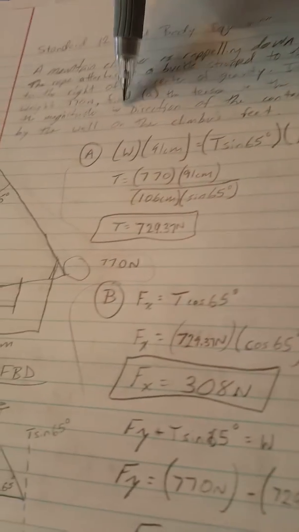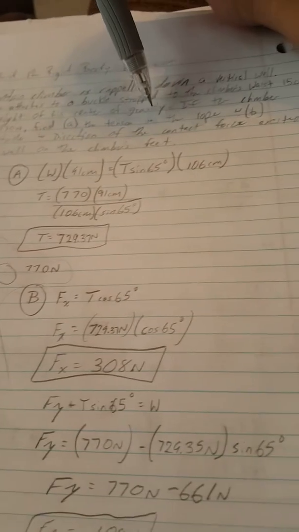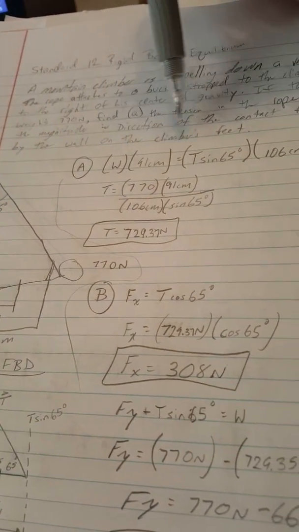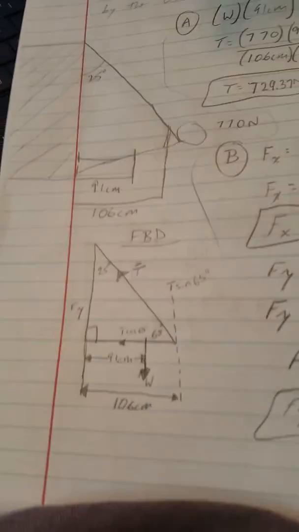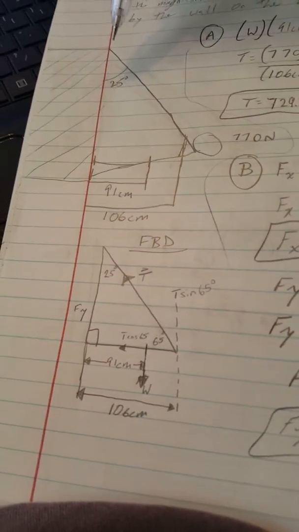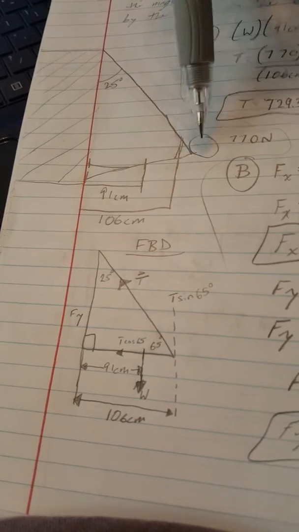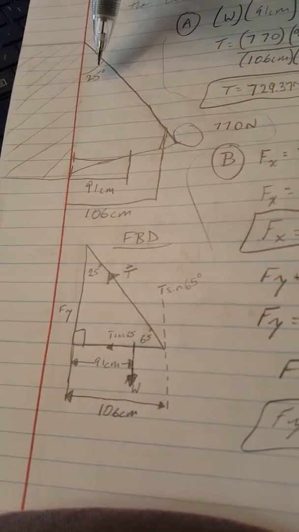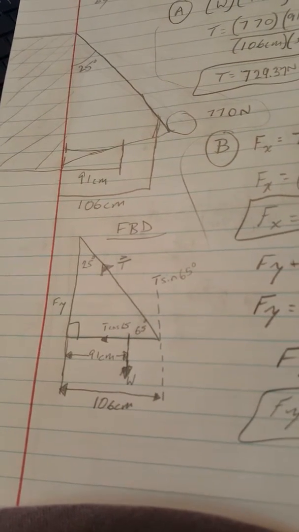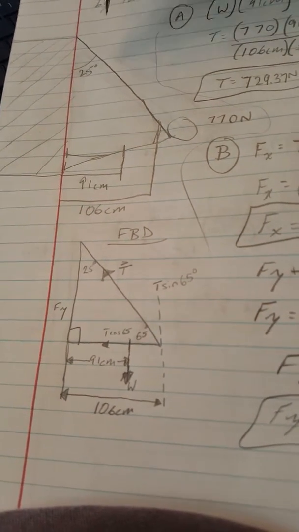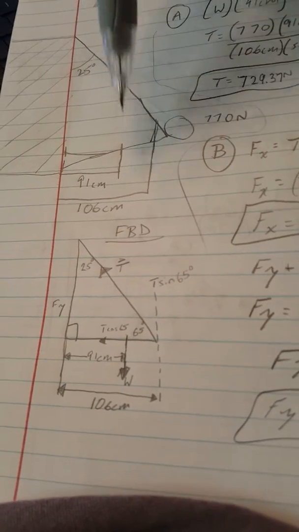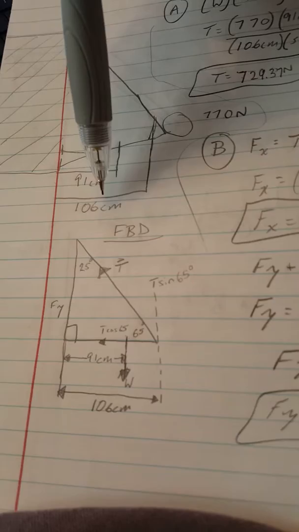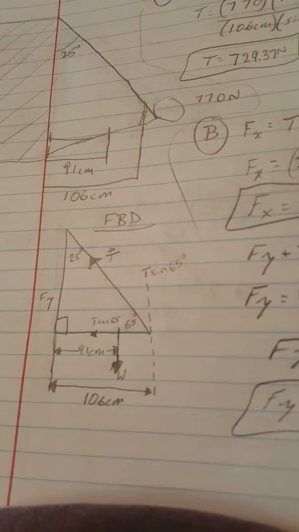And then we have to find B, the magnitude and direction of the contact force exerted by the wall on the climber's feet. Here's the drawing of the climber. It's kind of a bad drawing, but it is what it is. Here it's 25 degrees, which was given, and the 91 centimeters and 106 centimeters were given as well.